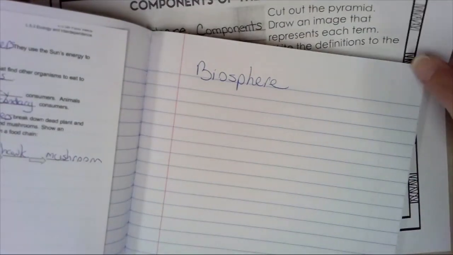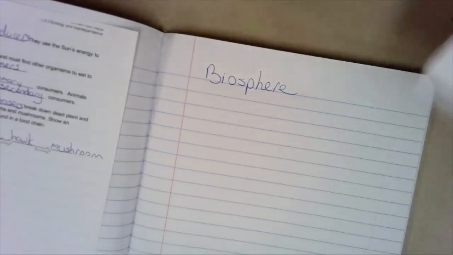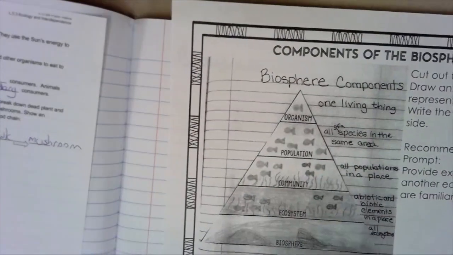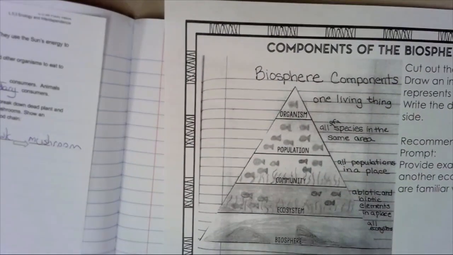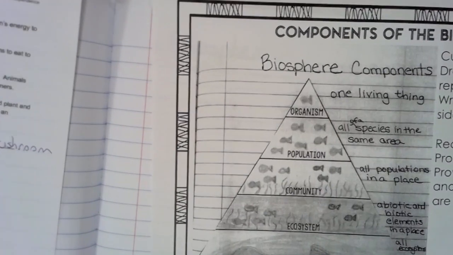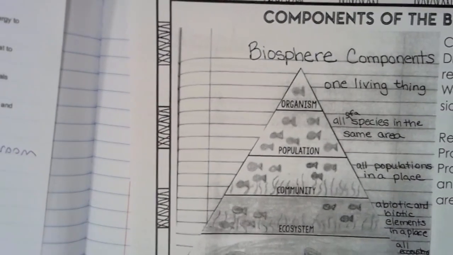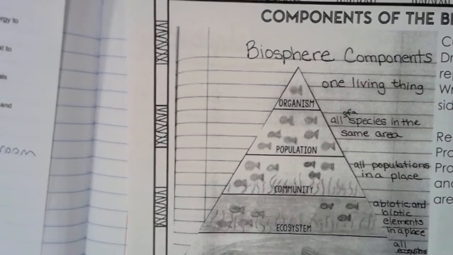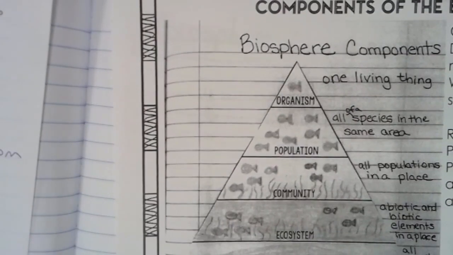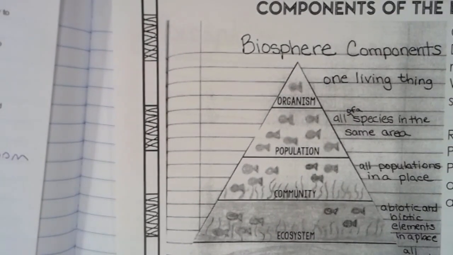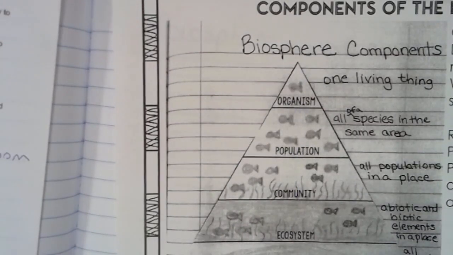So you are going to draw this in your notebook. This is the components of a biosphere. You need to draw the largest triangle you possibly can from the top of your page to the bottom of your page. And you need to divide that triangle into 5 sections.